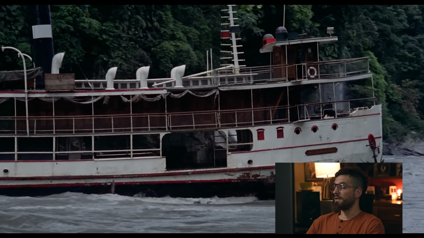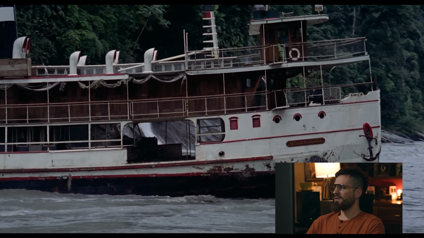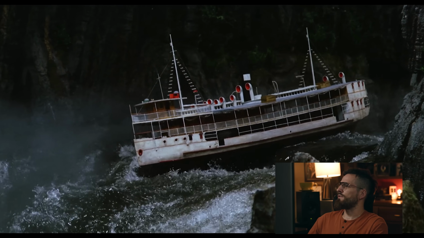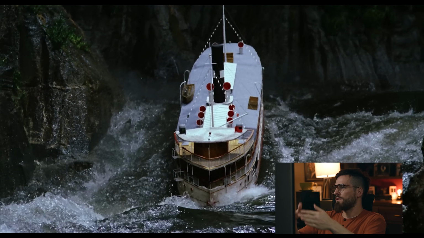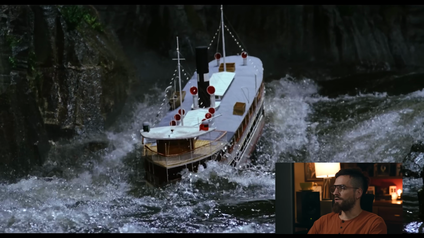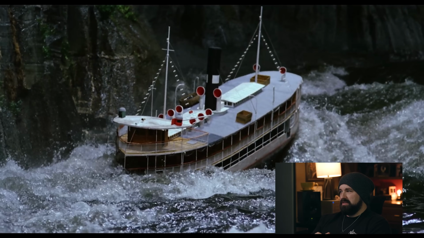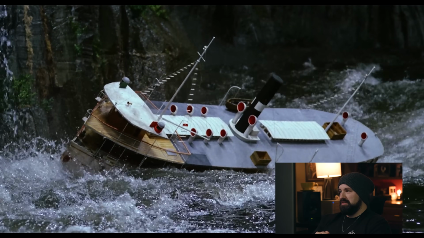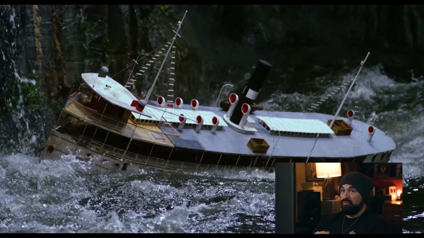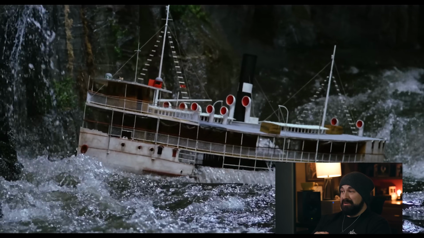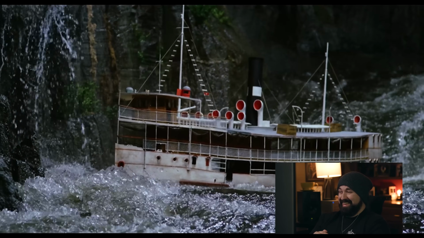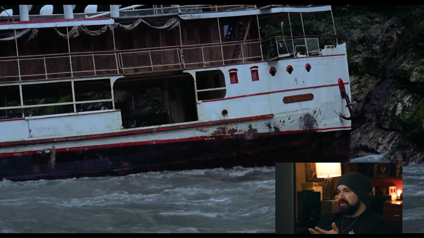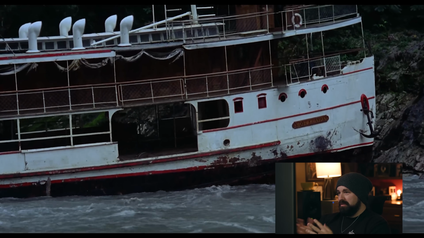I would say based on how they did the pulling of the boat, the first sequence is just real. They floated down, but then the second sequence where it's in the kind of rapids is a miniature. That is a toy. That is a miniature. That is absolutely a miniature. And if you say that's real, you're wrong. That's a miniature. I am looking at a toy. That is so obviously a miniature. Okay, now that's real. So a mixture of real and miniature.